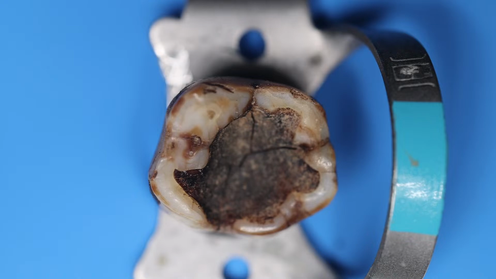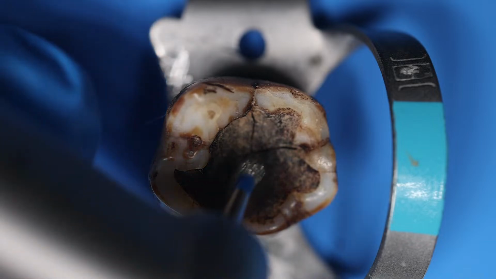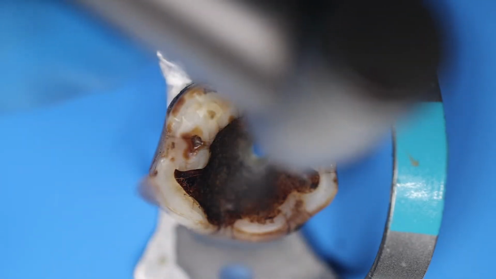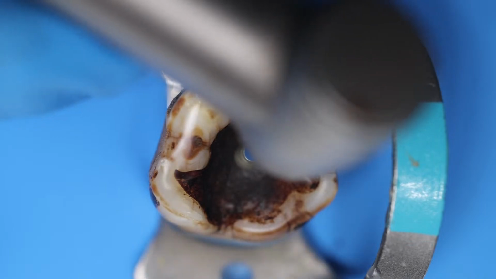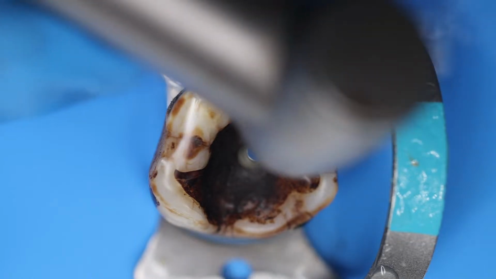So let us begin first. See, when we are using the round burr, just begin from the center. Remove the caries, then we are just into the canal. As you can see, we are just progressing into the center.